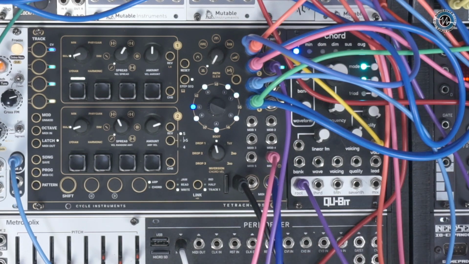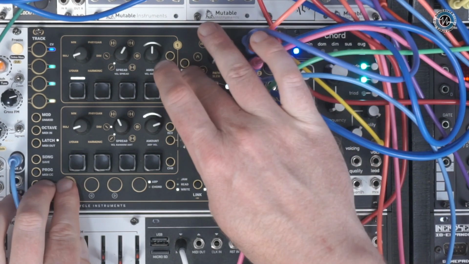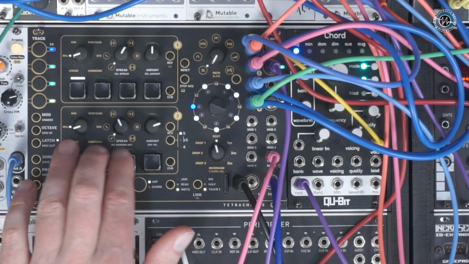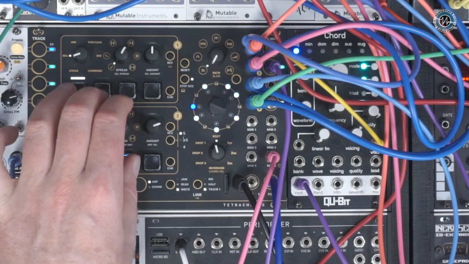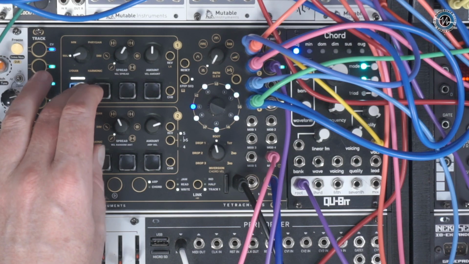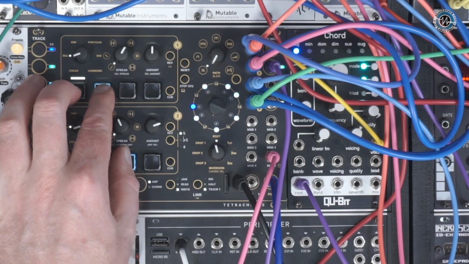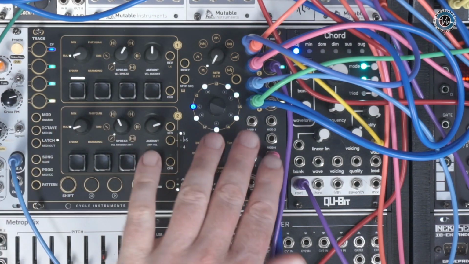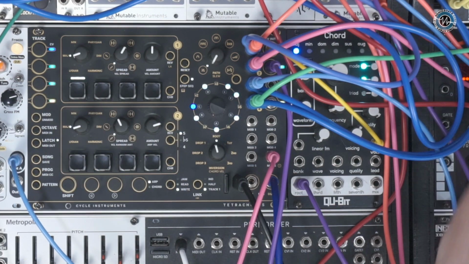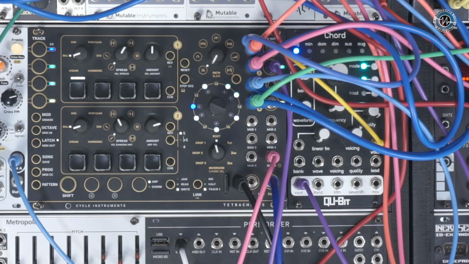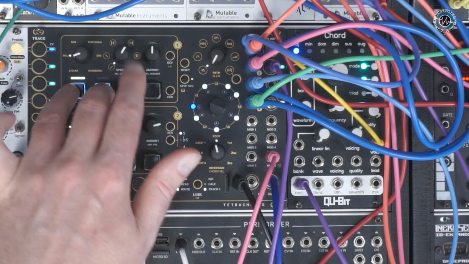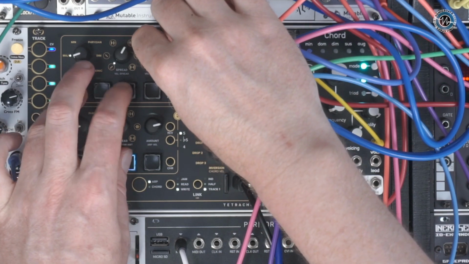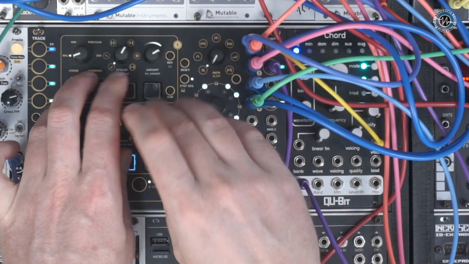Okay, so there's a couple of other little features I thought you might want to check out while we're here. The first one is the ability to actually use these as a keyboard. If you've got that going out over MIDI, which I have, to a polyphonic module, then yes, you can play chords with it. And of course, anything you do with these interacts with it as well.